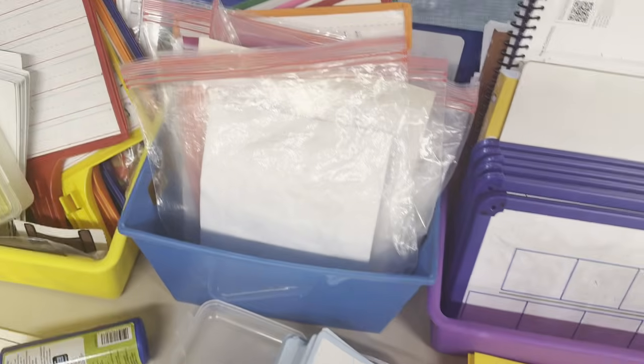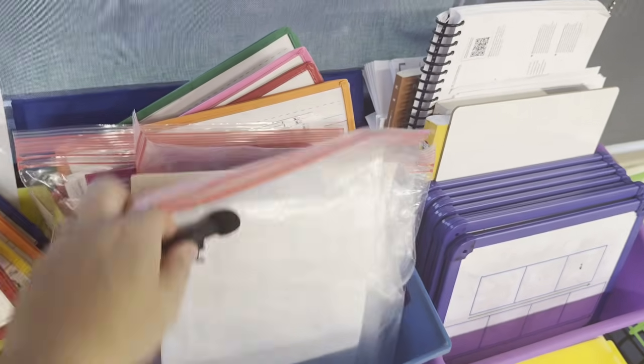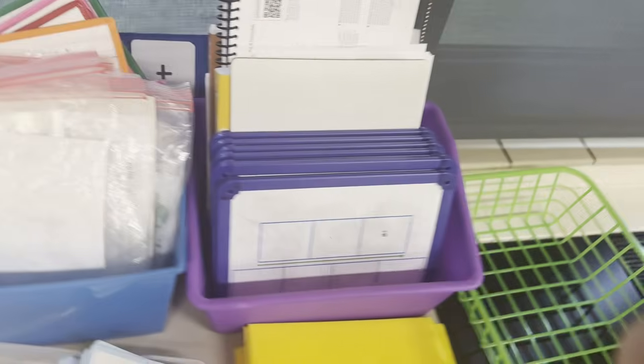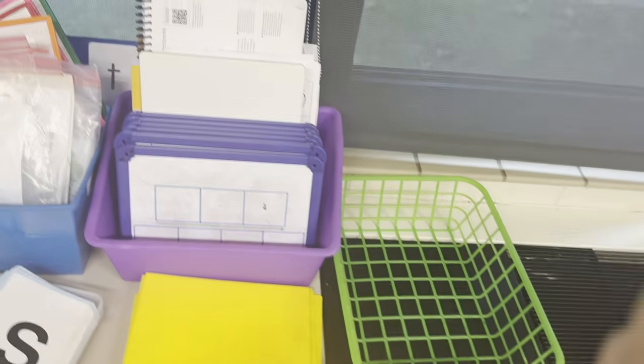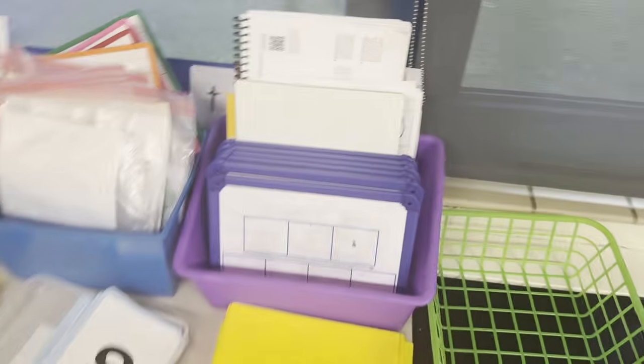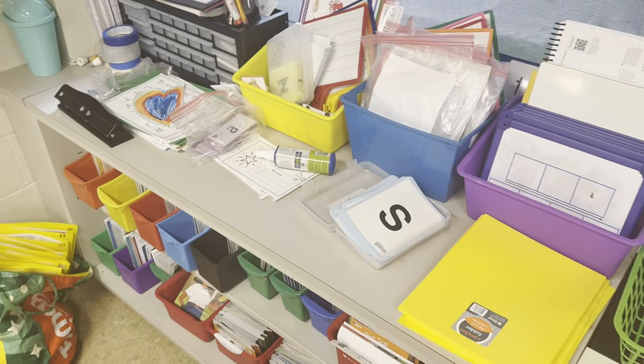There's some other folder games here that I've got ready for the first day of, not the first day of school, but like the next few weeks after we get to know each other. So my small group area is pretty well ready and organized for the most part.